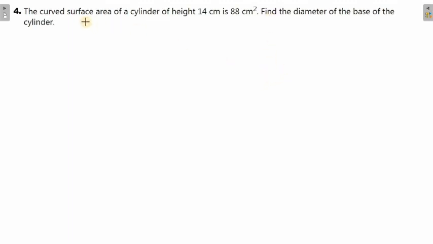Next question says curved surface area of a cylinder of height 14 centimeters. So given is height is equals to 14 centimeter. Okay, and curved surface area is given to be 88 centimeters square. Find the diameter of the base of the cylinder. So basically, in order to find diameter, you have to first find the radius, and all of you know diameter is the double of your radius, isn't it? So let's find the radius then.